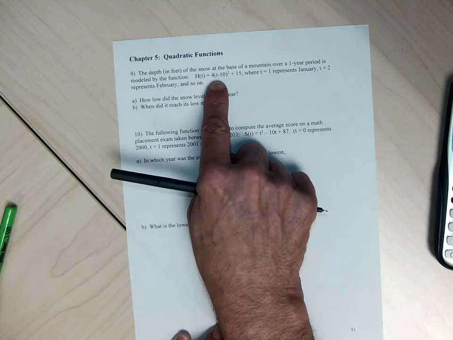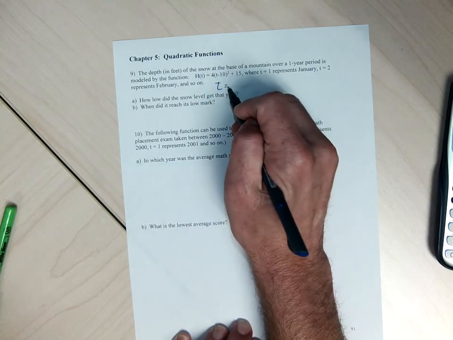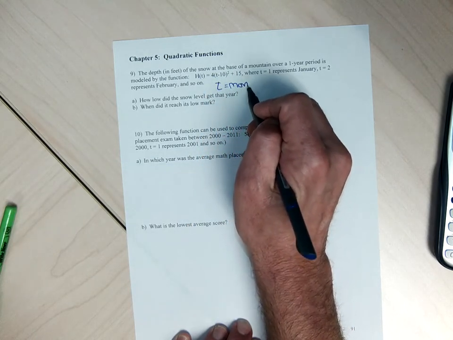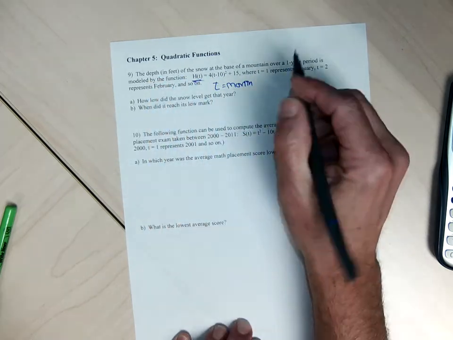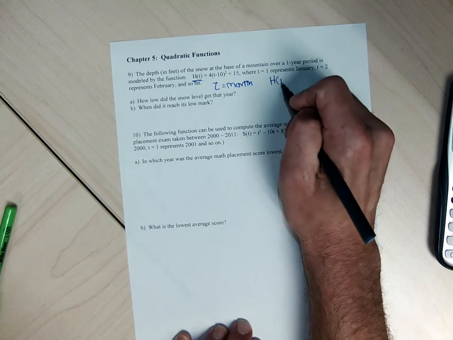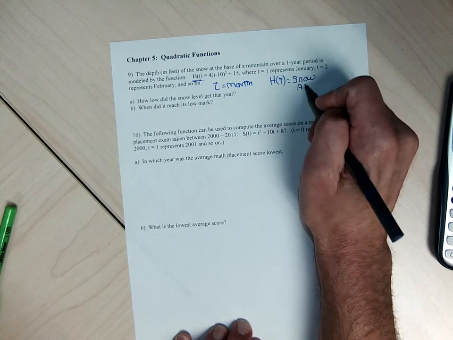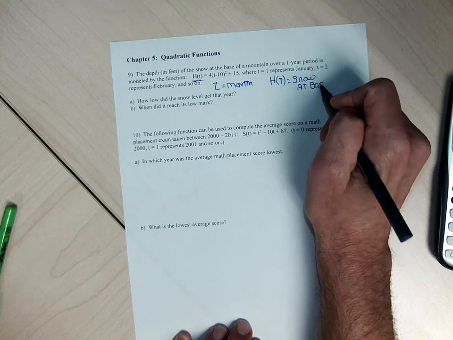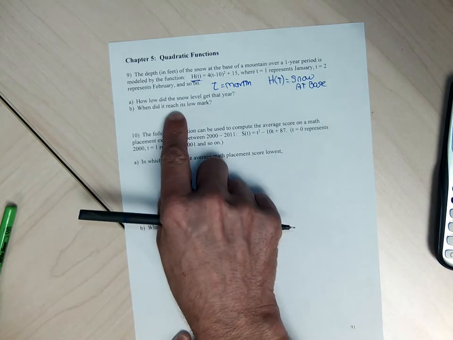It gives me this function, and in this function, the t represents the month, and this side represents the depth, or how much snow is at the base of the mountain, maybe the base of the ski run. And the question is, how low did it get and when did it get that mark?